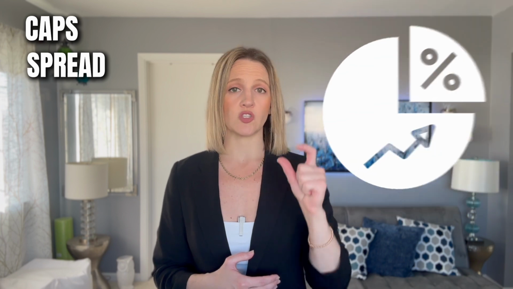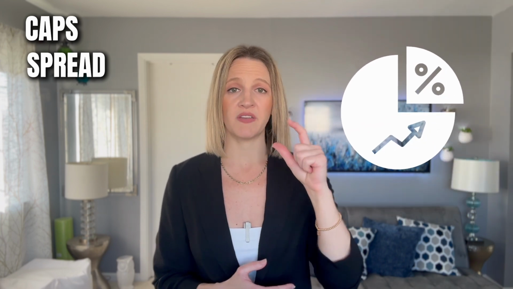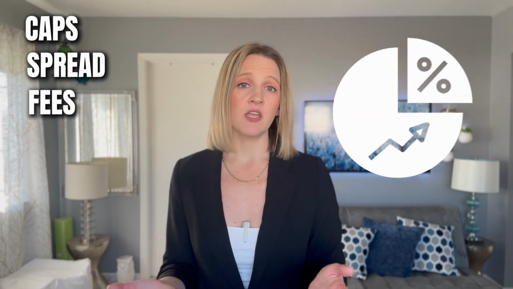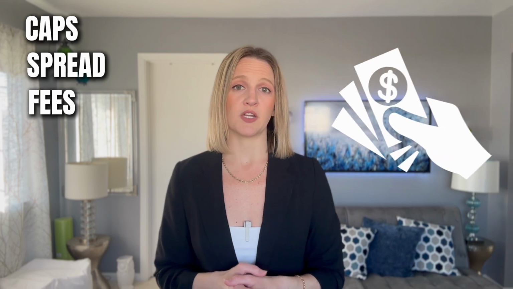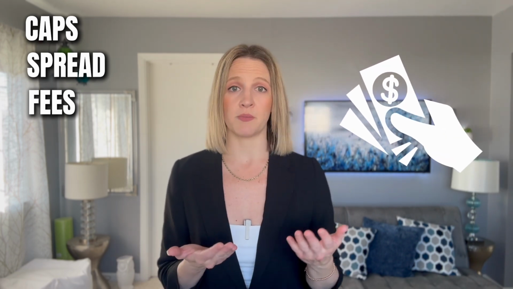Some are just traditional indexes like the S&P 500 or the NASDAQ with a cap on the growth. Some might have a spread, meaning you can earn uncapped growth, but the insurance company will take a percentage of the profit. Some have a fee, meaning maybe they charge you 1% per year to be in the index, but you can earn whatever the market does.